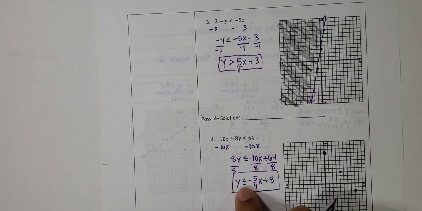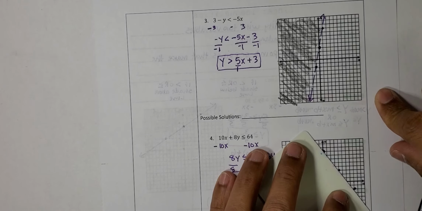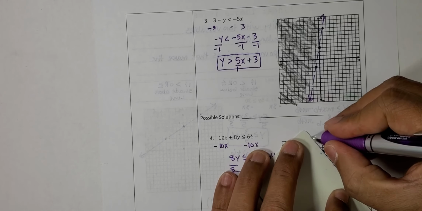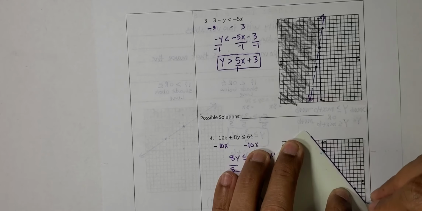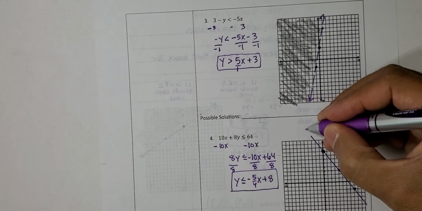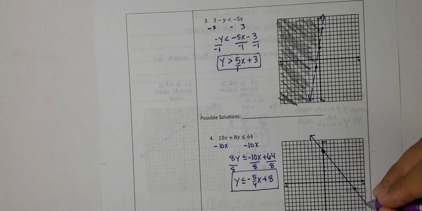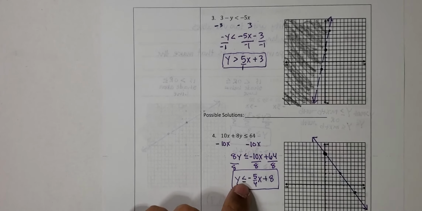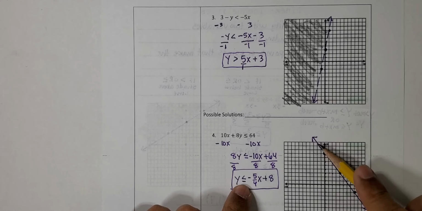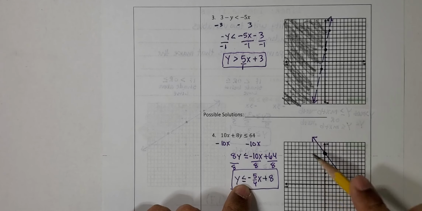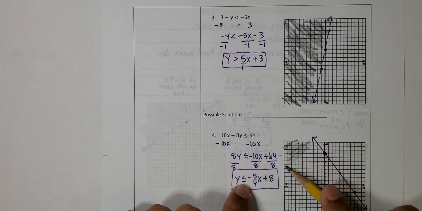Next, this is equal to, so this line is going to be solid or dashed. And if you said solid, you are correct. Okay, so I'm going to connect the points. I'm going to sketch the line. And this is the line that represents that inequality. All right, this is less than, which means I'm going to shade below the line. So this is below, so all of this gets shaded.